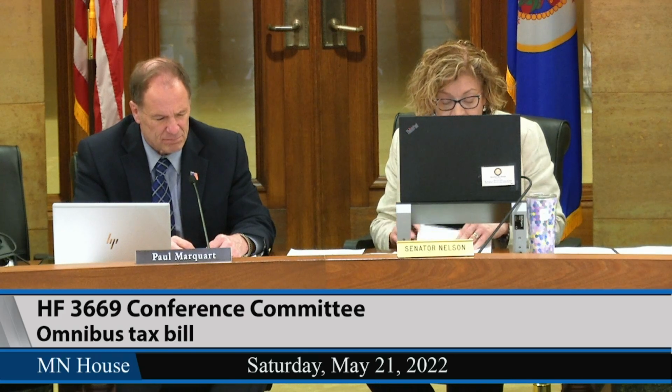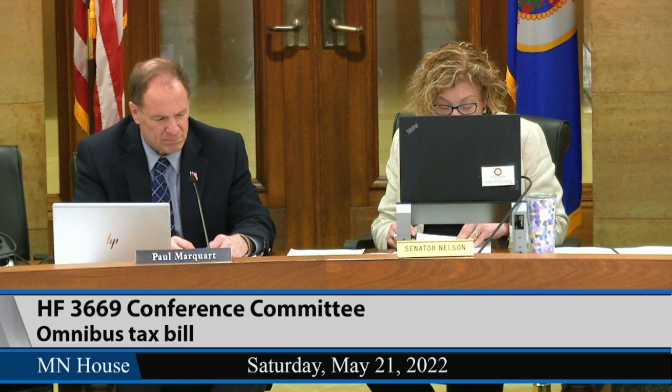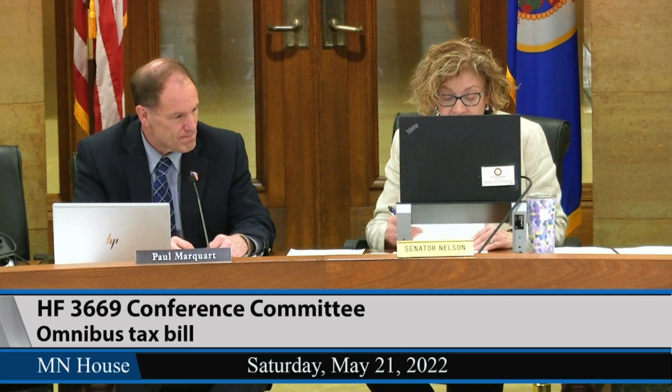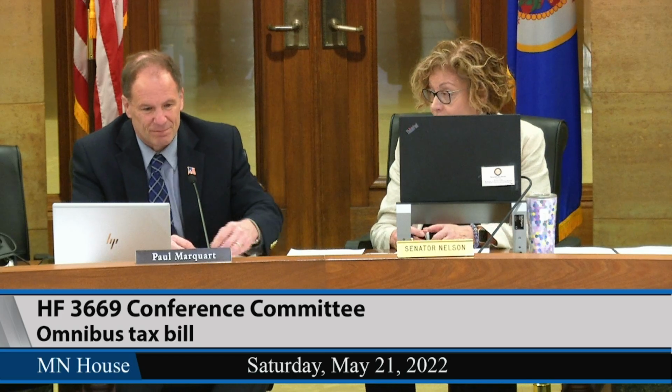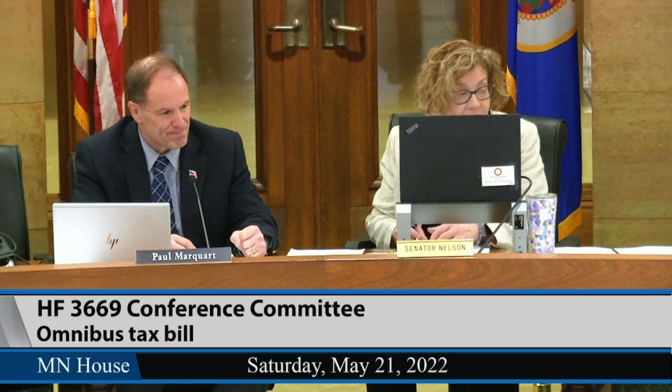And so I can see where this can be beneficial to Minnesotans. And the price tag does seem a bit inflated because of that kind of calendaring issue. But at a time of a surplus is the time to be able to do those type of calendaring corrections. So with that, are there any other comments or questions?